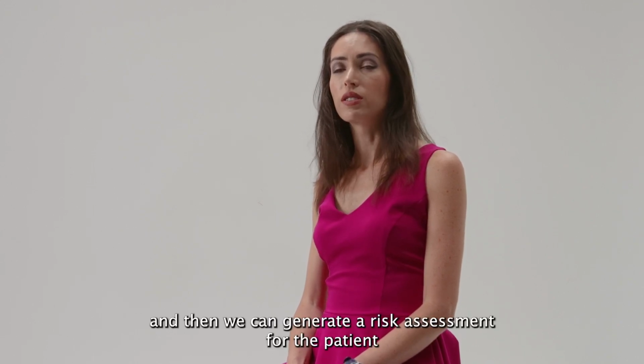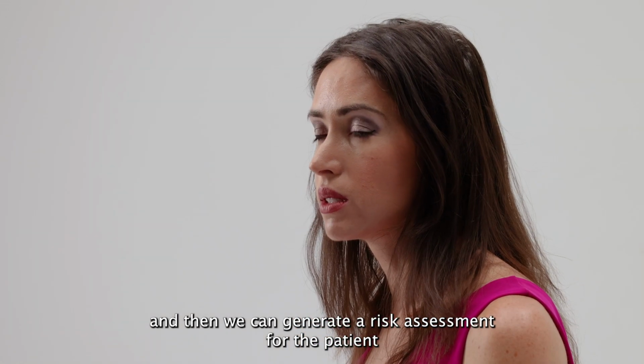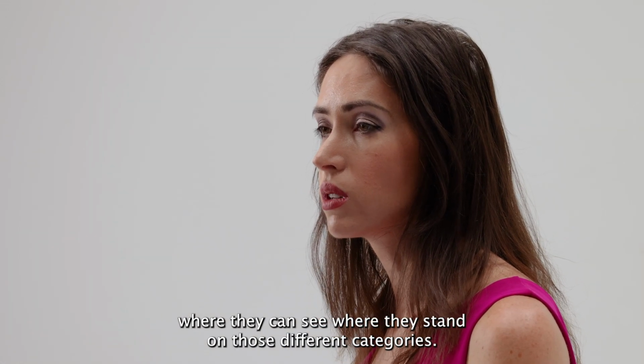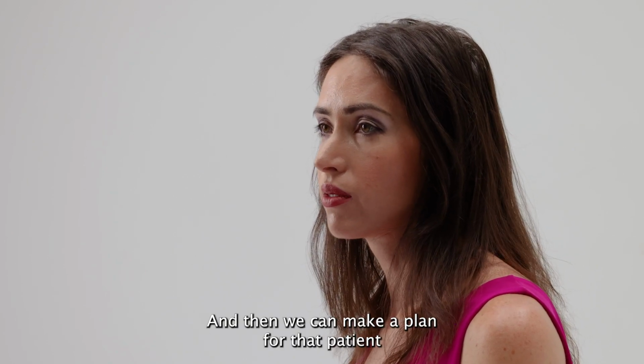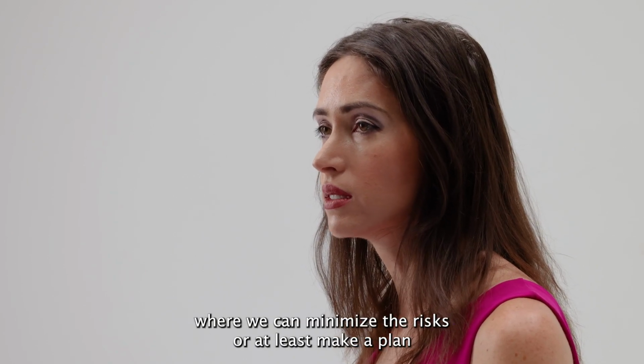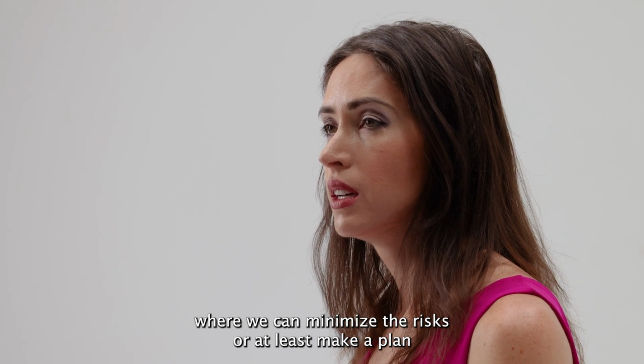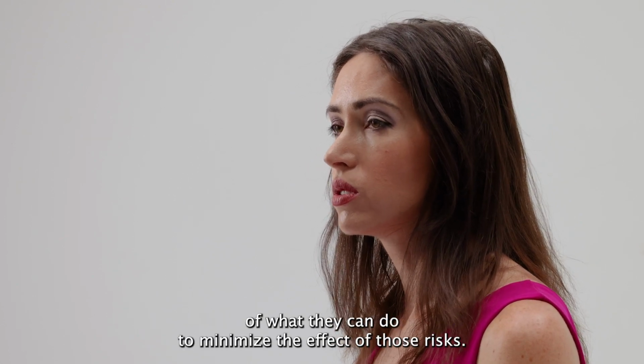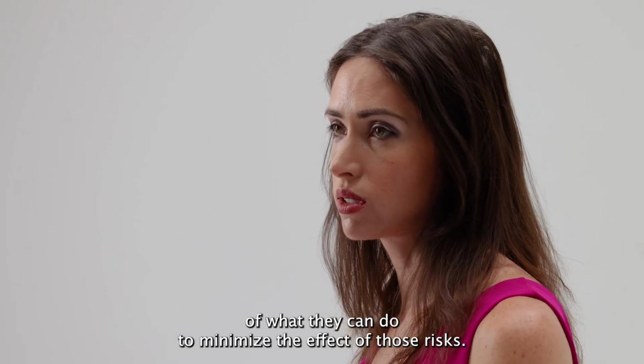And then we can generate a risk assessment for the patient where they can see where they stand on those different categories. And then we can make a plan for that patient where we can minimize their risks, or at least make a plan of what they can do to minimize the effect of those risks.